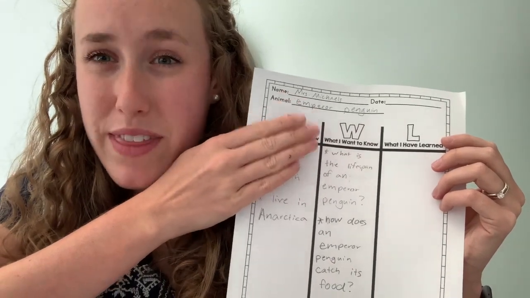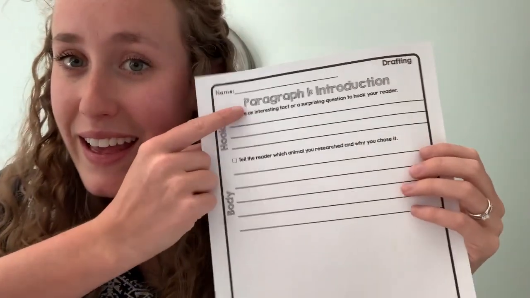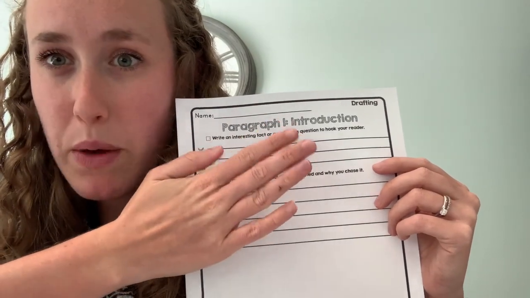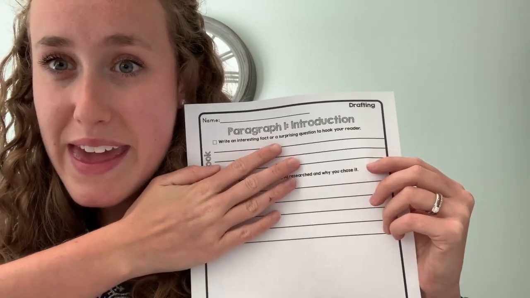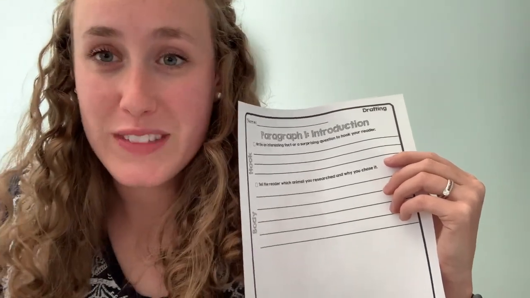If you don't have this, I know that there's a couple people who said they couldn't find it. I just want you to take a minute to write down a couple facts that you already know about your animal, because this will help us write our introduction. So we need this page. We also need this page that says paragraph 1, and it says introduction. So this is what we're going to be working with today. I'm going to go through it and show you what it would look like for my animal. And I actually want you to follow along and write your paragraph as I write mine. So get these things and then we'll get started writing together.